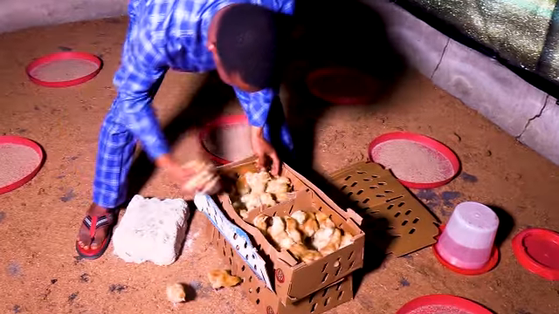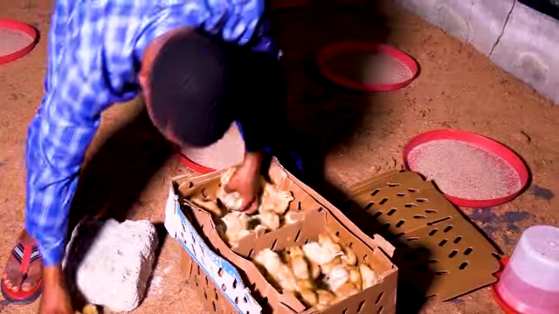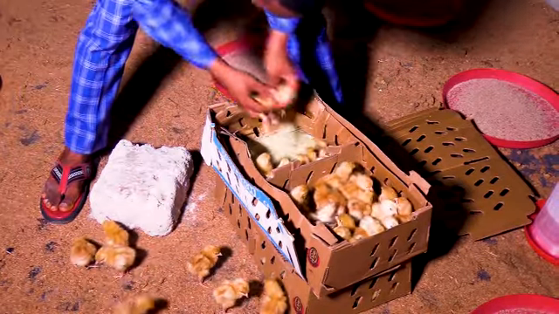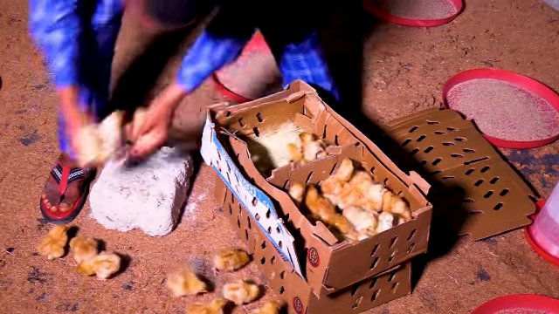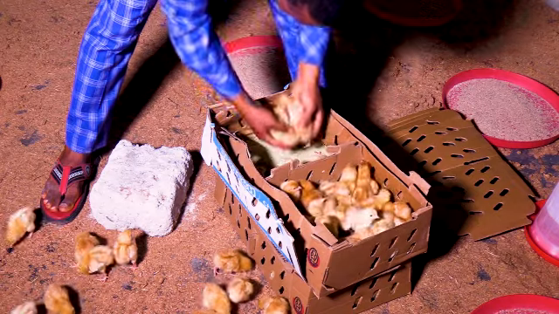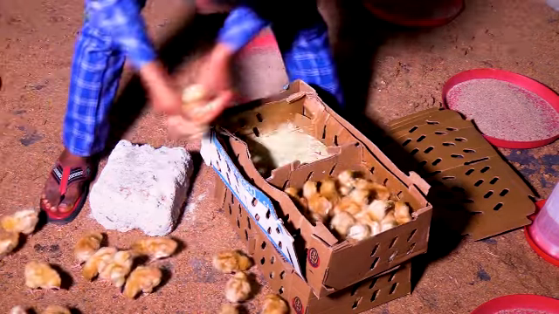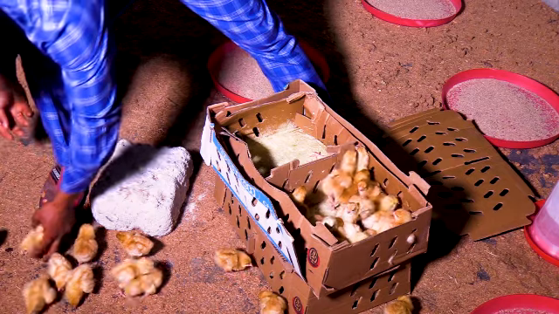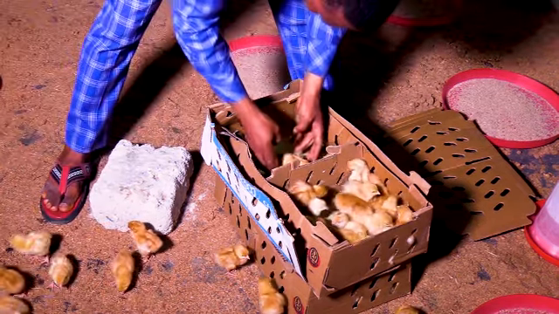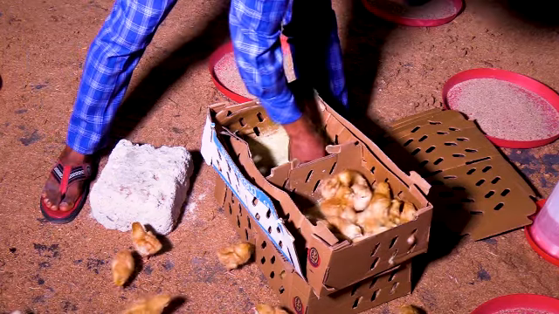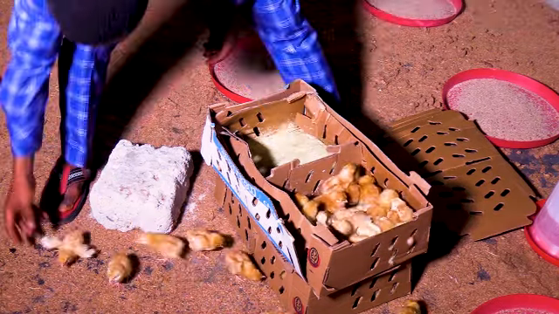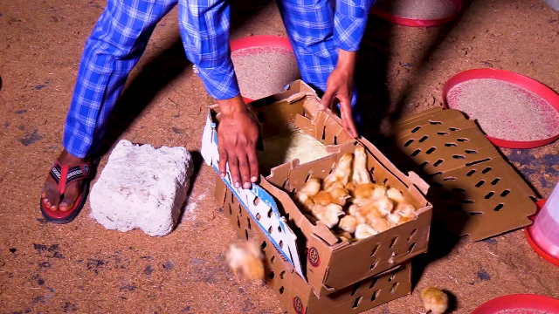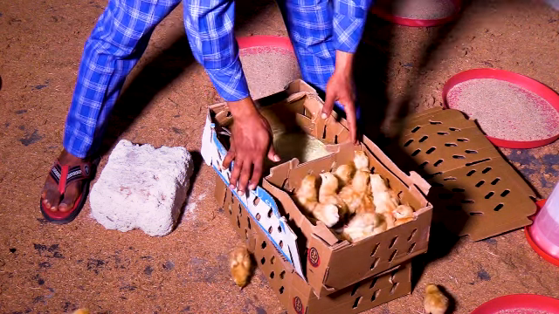This is 12, 15, 19, 21, 23, 24, 25. So you'll be able to see anyone that is not too strong or that is not healthy, and you have to isolate that one.